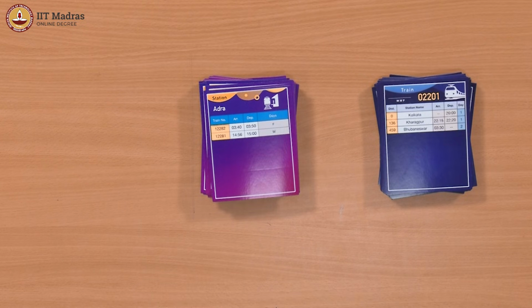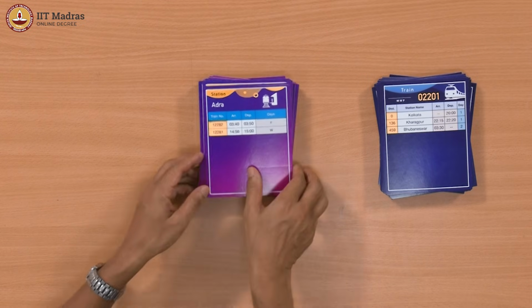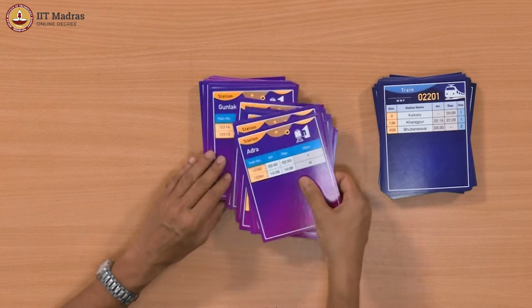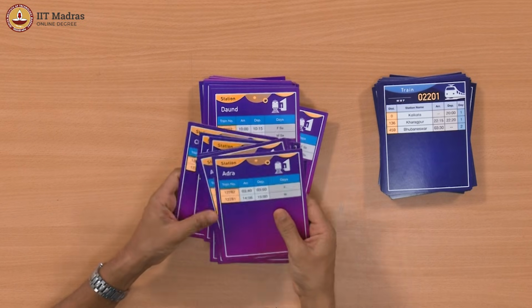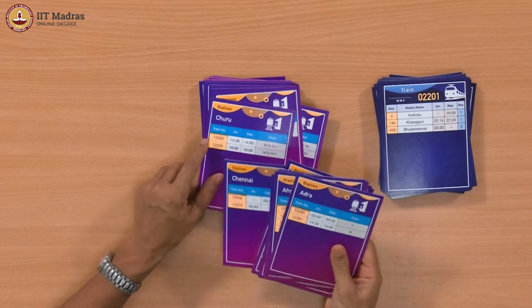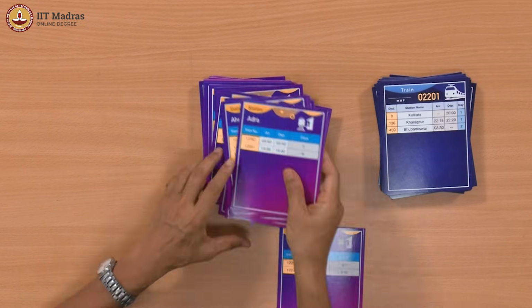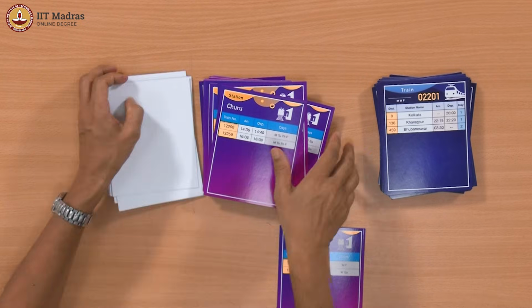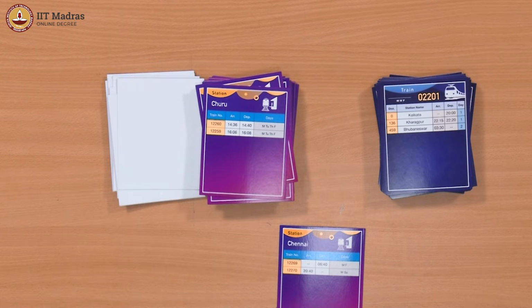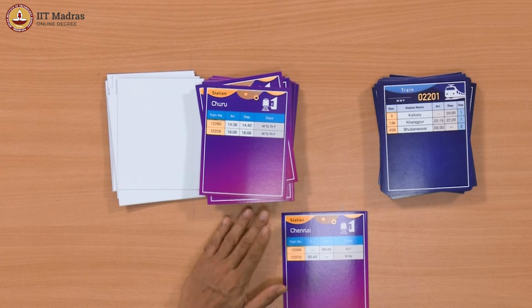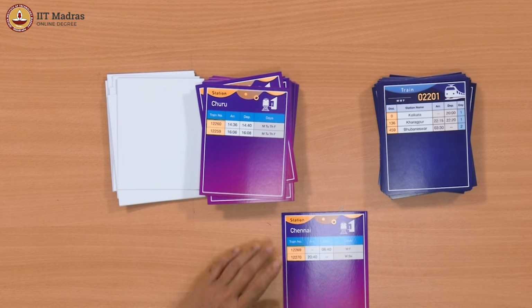So should I start with Chennai? So maybe we should start with either Ahmedabad or Chennai here. Chennai to Ahmedabad. So let's start with Chennai. So if we look at the card for Chennai, let's find the card for Chennai. Hopefully it has some information about Chennai trains. Okay, so there's only one train in this set which actually passes through Chennai. So now if we were to go from Chennai to Ahmedabad, it must be on one of these trains.